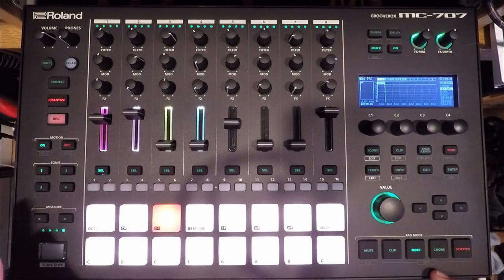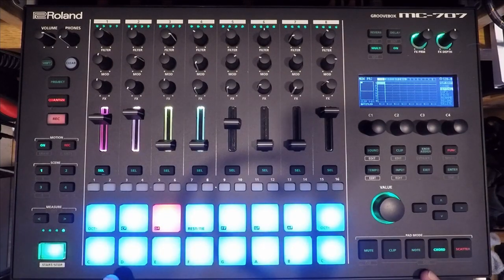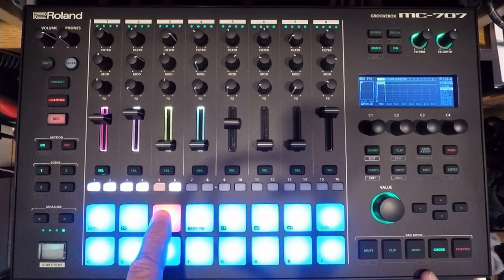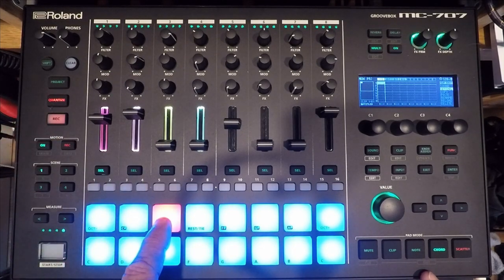To do this, when you're on a drum track, you can enter note repeat mode by hitting chord. All your pads will turn blue, except the one you're hitting, and you will notice that every time you press the pad now, you get a note repeat.